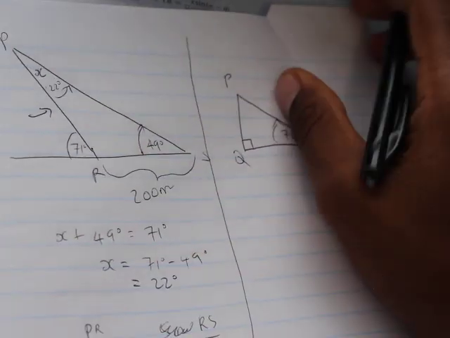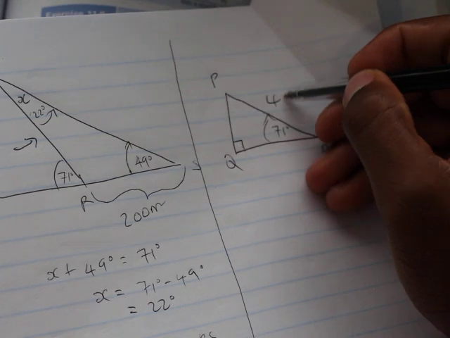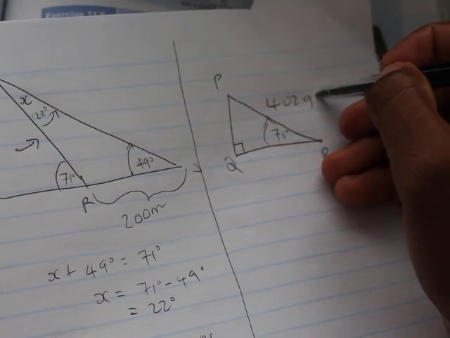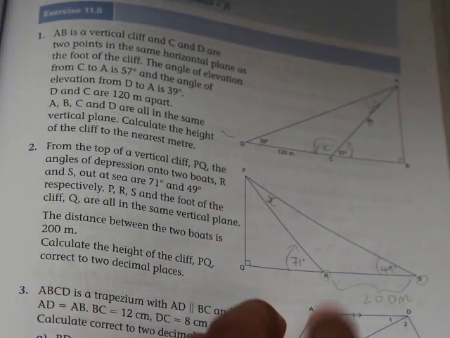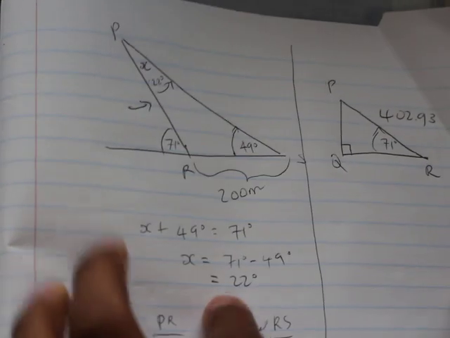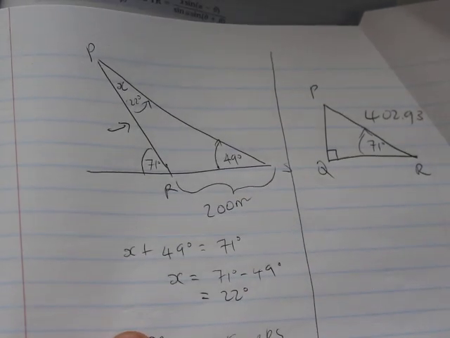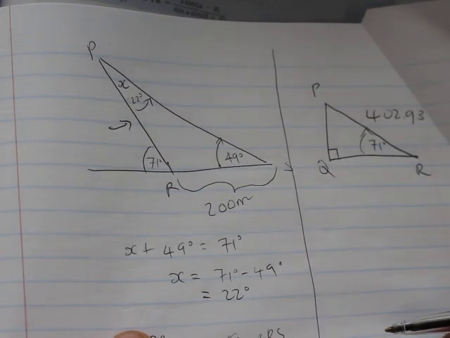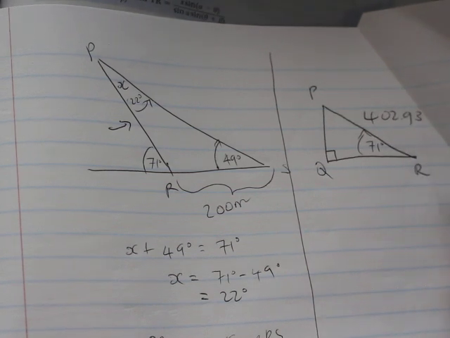And remember, we just found the side PR, so PR is now 402.93. Do you understand? Yes, so this is just that triangle over there. I just redrew it so that you guys can see it properly. Now that we've got the situation, this is easy to solve because we've got a right angle triangle, so we can use our grade 10 knowledge of the trig ratios.